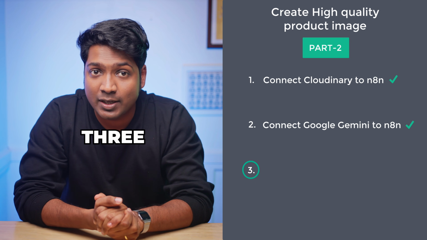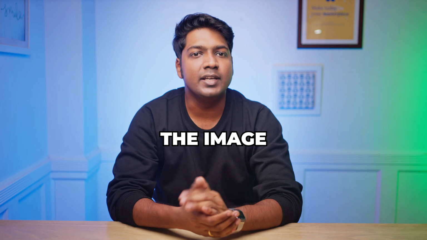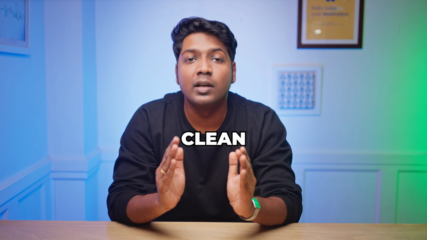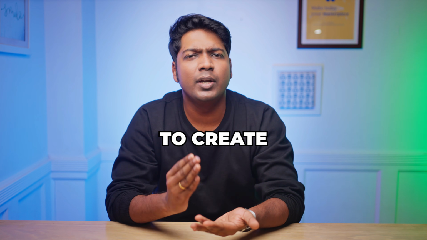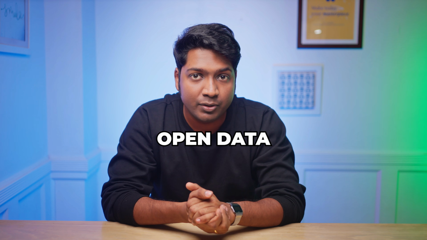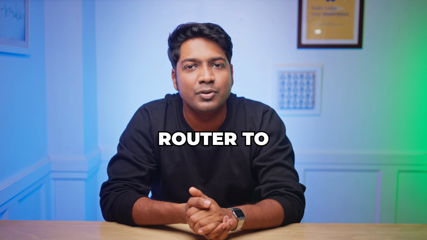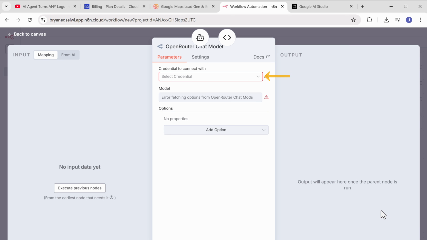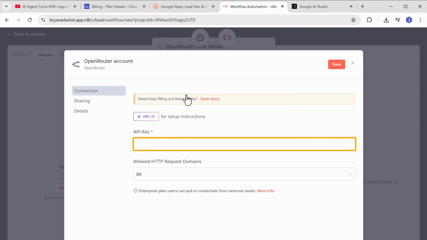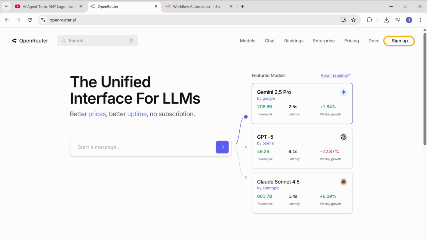And now let's move on to step 3, which is to connect OpenRouter to N8N. We use the OpenRouter chat model to turn the image description generated by Gemini into a clean, detailed video prompt. This prompt is what the image to video AI uses to create high quality videos. We're using OpenRouter since it gives us access to powerful language models for free. So to connect OpenRouter to N8N, open this node. Click here and select Create New Credentials. Here we need to add the API key. To get the API key, click the link in the description and sign in using your Google account.